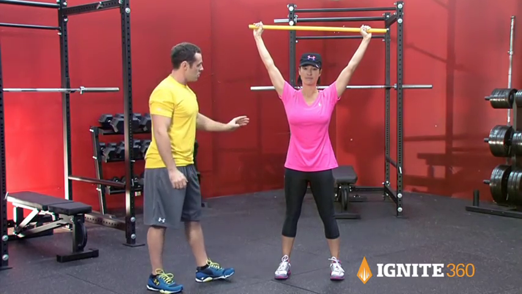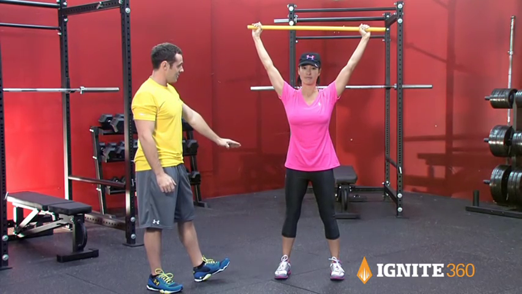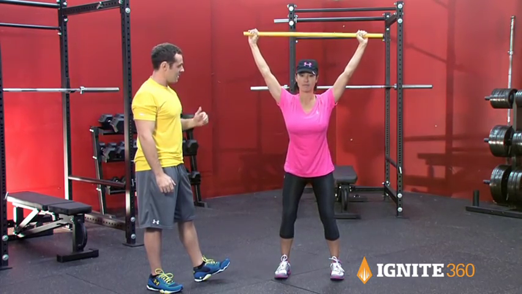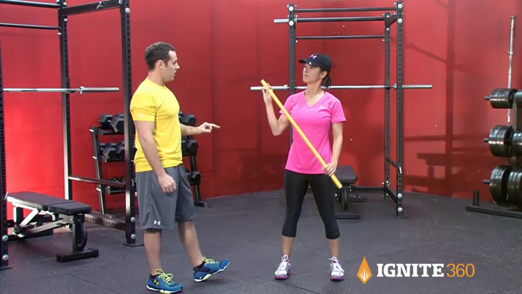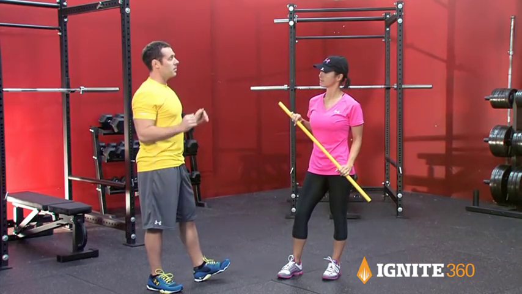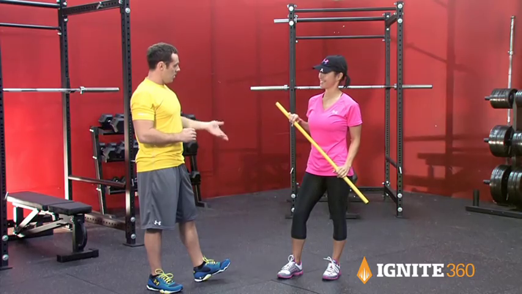and the dowel remains over your head. You're going to initiate the movement with your hips by sitting back. That's good for now. You can stand up. So your goal is to get the hips slightly below parallel and then return back up to your starting posture. Is that clear? Yes. All right, so you can get set up here.